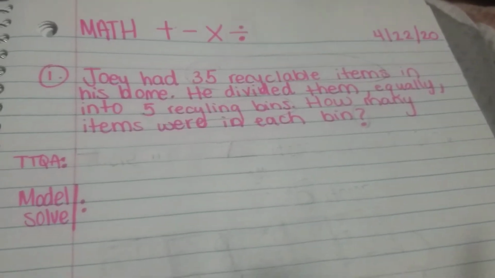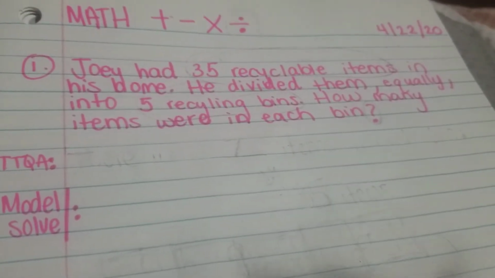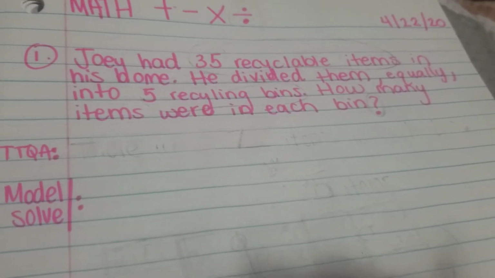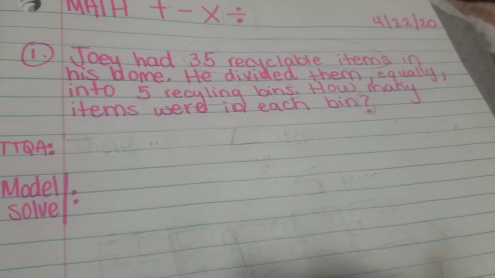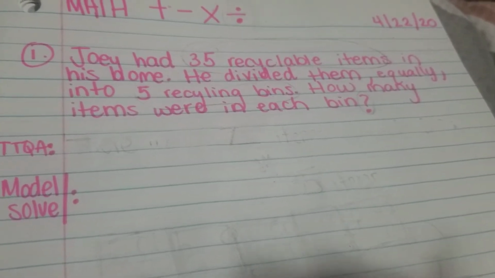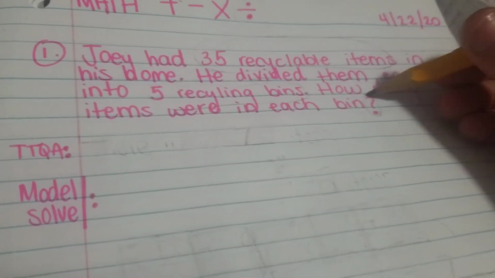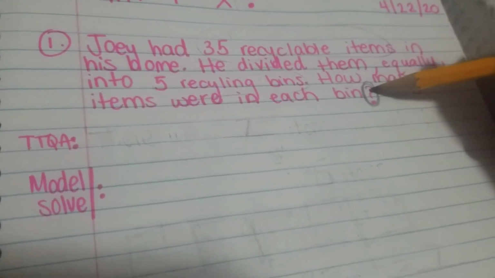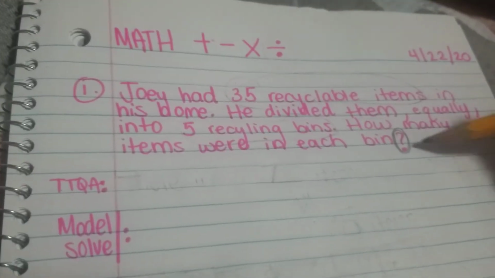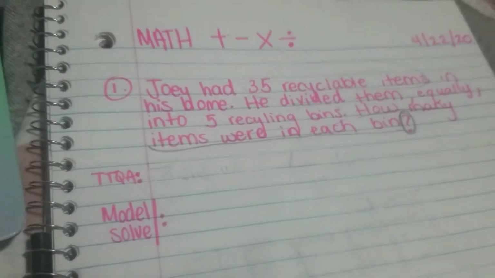Step 1, boys and girls, is going to be to find the question. Finding the question is so important, because we need to know exactly what we are trying to solve, right? What's the question that's being asked? Remember, good old question mark is going to give it away. A question mark always comes at the end of a question. So I'm just going to follow this back. And our question here is, how many items were in each bin?